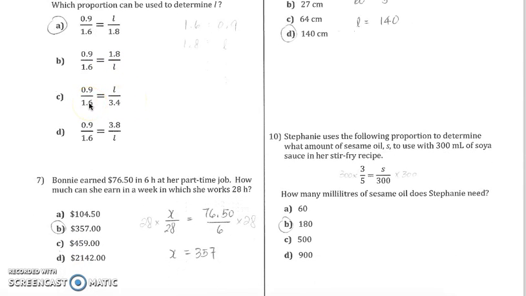And then for C, where did 3.4 come from? They must have added the heights, which is incorrect. And D, 3.8, don't know where that came from either. So A is the correct answer.